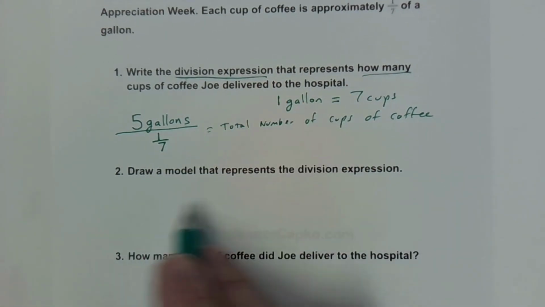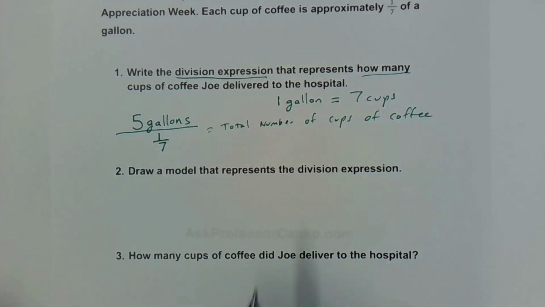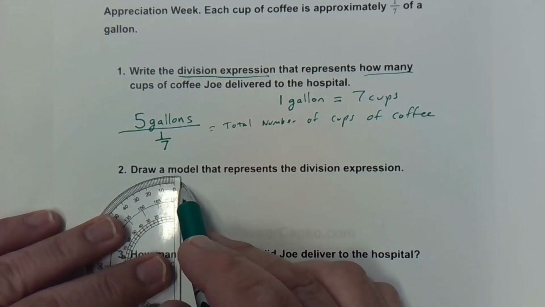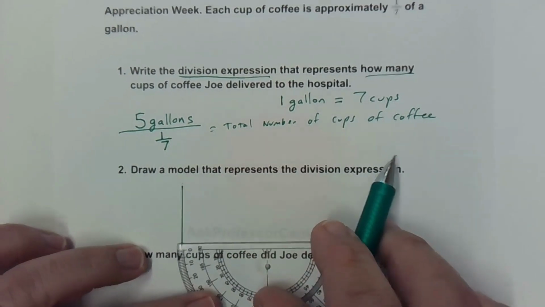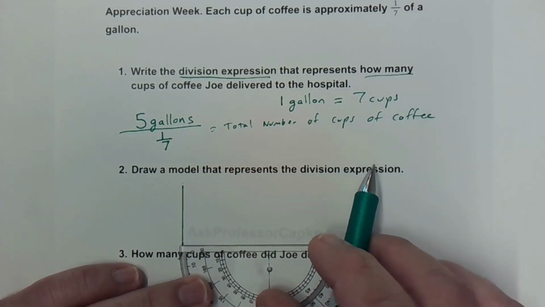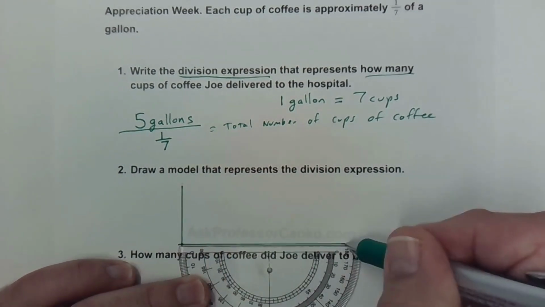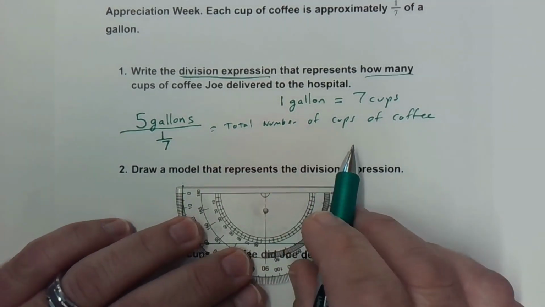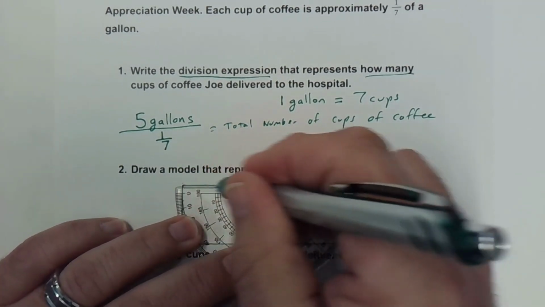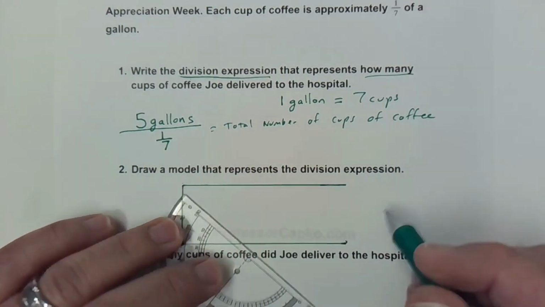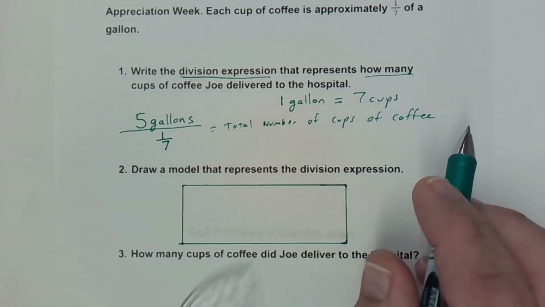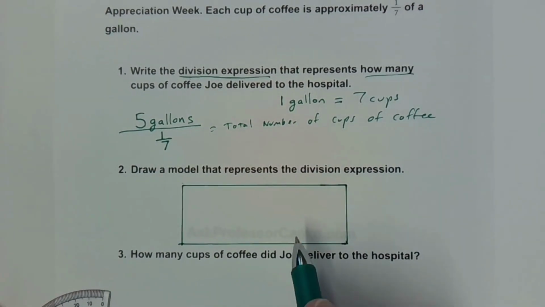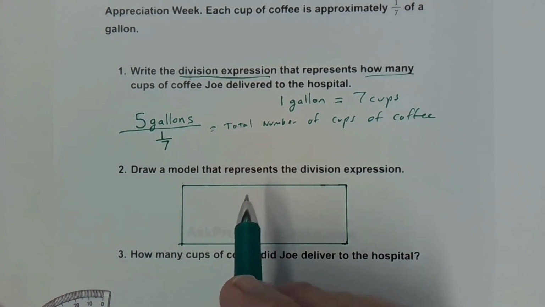So I'm going to first make a rectangle. So this is showing the entire amount of coffee that was delivered. And I'm going to divide it up into the 5 gallons.